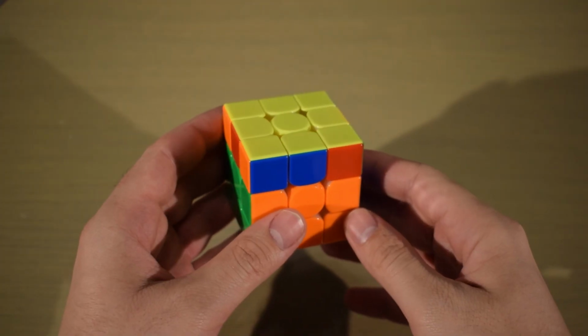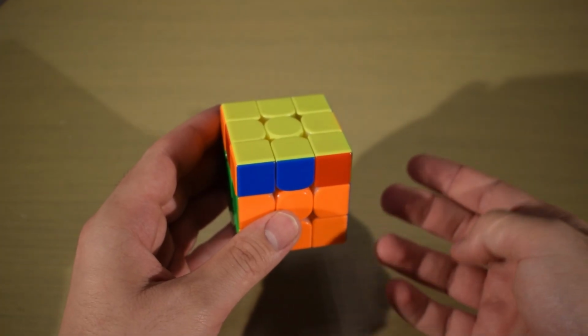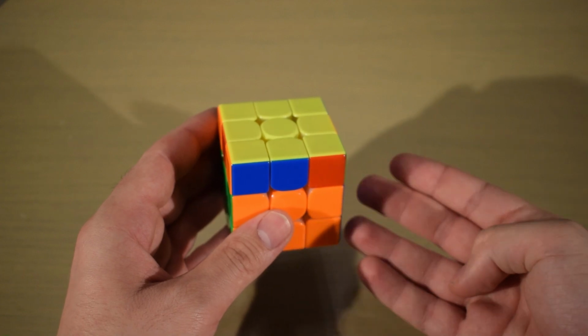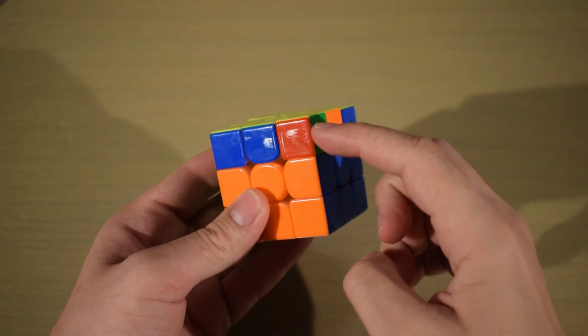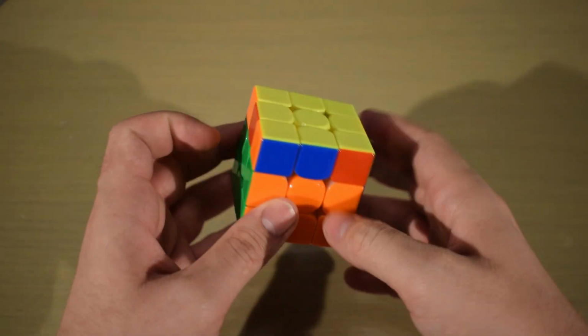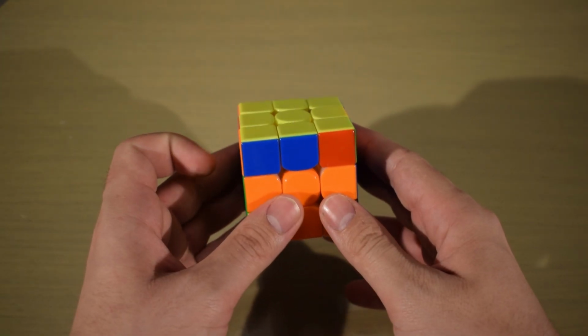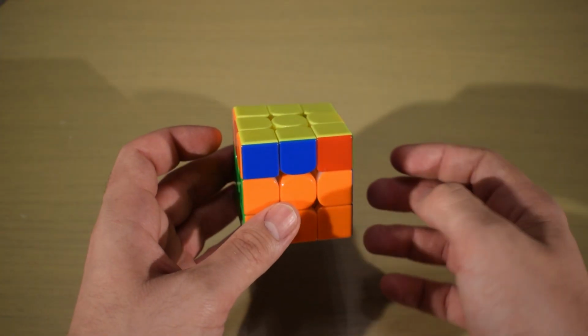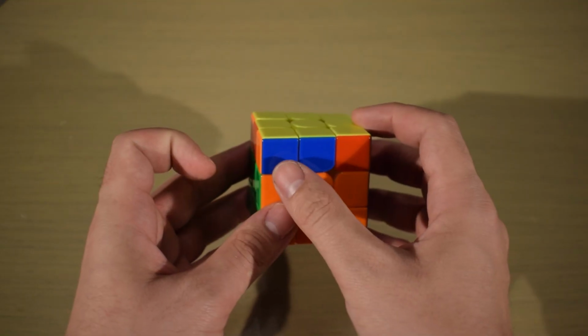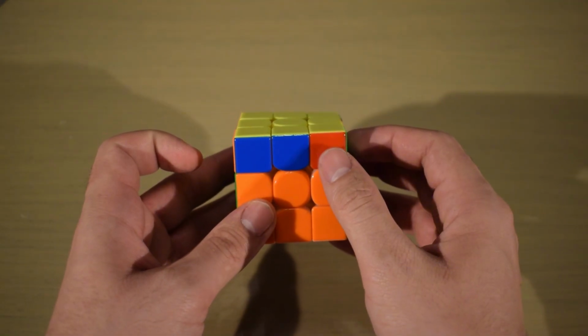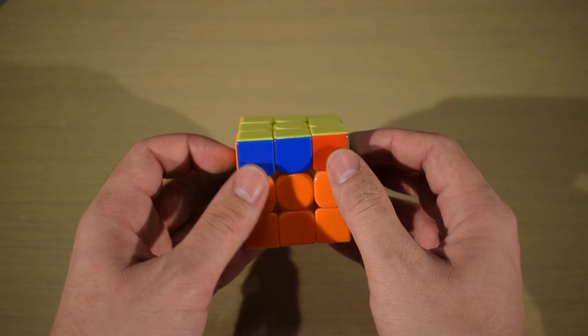So now we reach the third step. Here at the third step we have to put all the yellow corners in their right position. Now we'll have to look at each side of the yellow layer to see if we have two matching corners. So by this I mean that, let's say we take this side. This yellow corner has blue here and this yellow corner has red here. So blue and red are not matching.